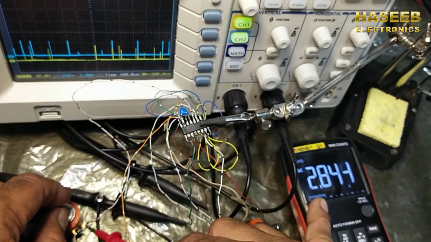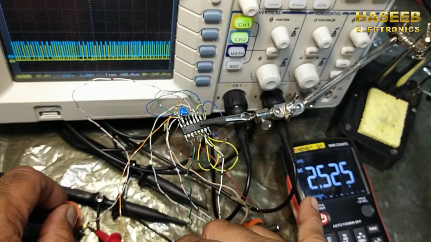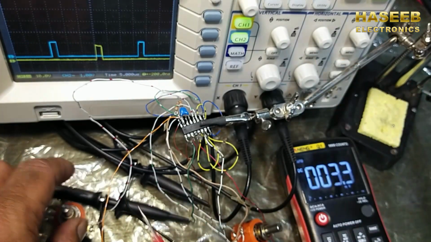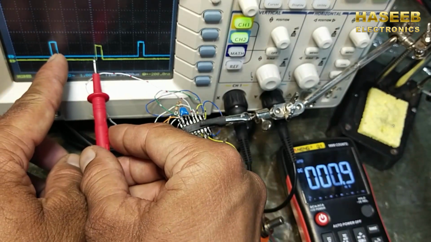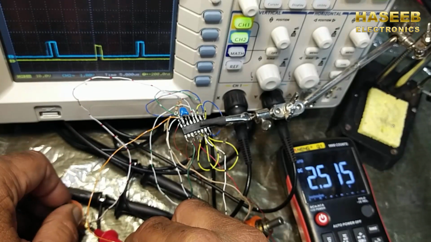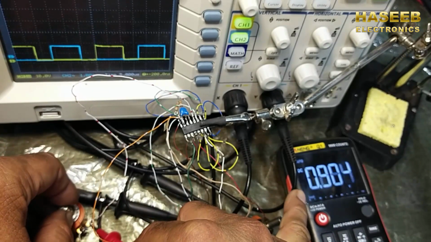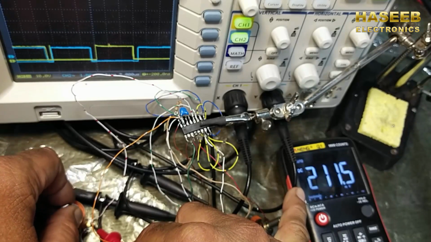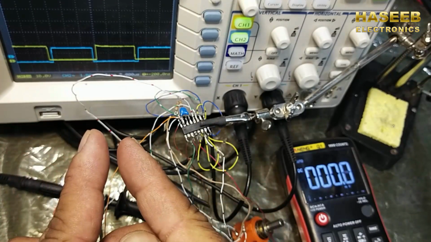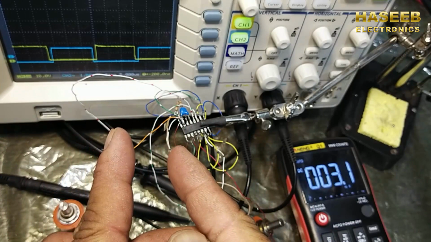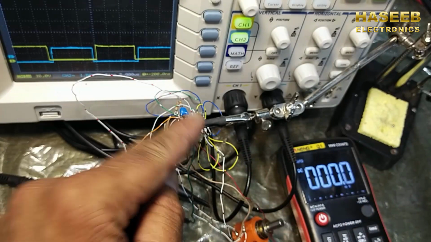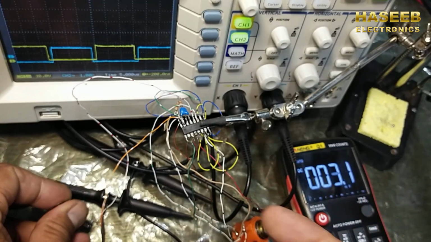When I am decreasing the voltage at this pin, we can see the gap between two channels is decreasing now. When I am decreasing the voltage, the gap is decreasing and the duty cycle is increasing. So by adjusting pin number 4, we can adjust the switching level of the IC. We can say we can make a variable power supply using this switching action by controlling the duty cycle.